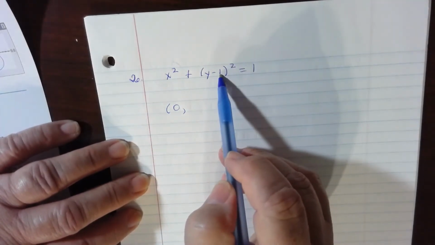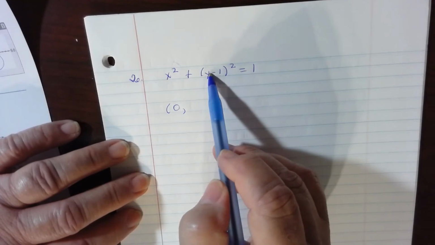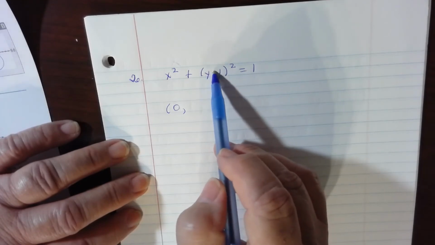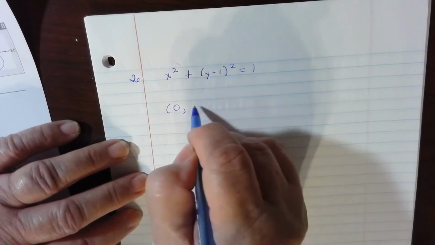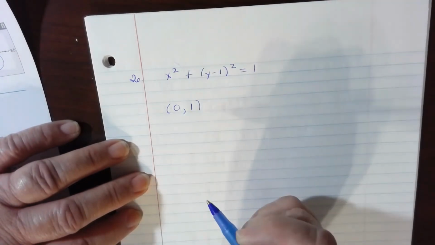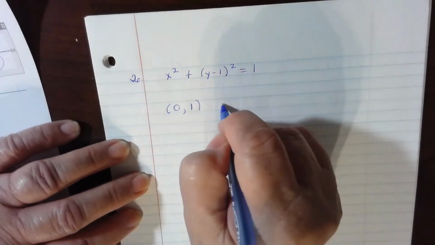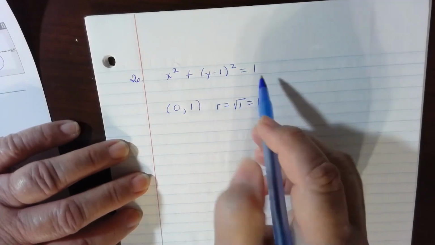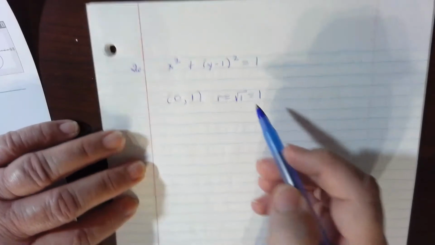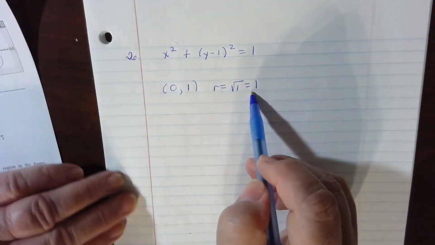And what's with the y is a minus 1. Remember, the equation has a minus in it. So you take the opposite of that to get this. And then for the radius, you take the square root of 1. Well, that's square root of that 1, which is just 1. So there's my center and there's my radius.